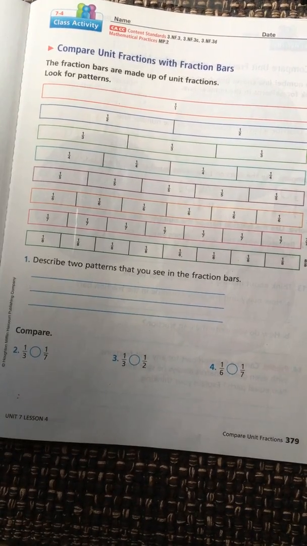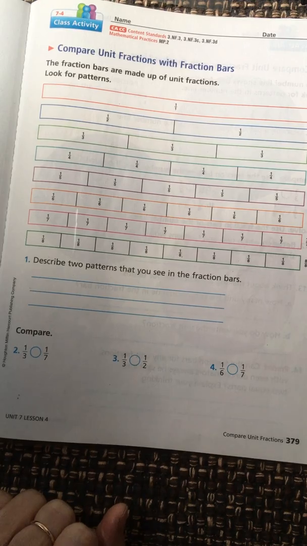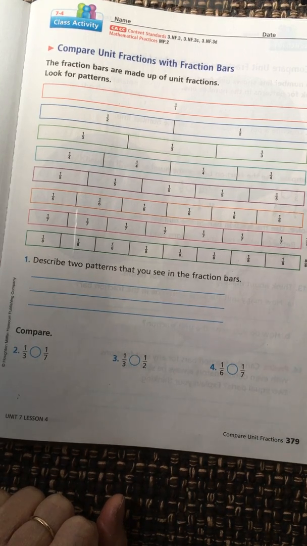This is your math lesson part 1 for April 8th, 2020. You will need your math book pages 379 and 380, a pencil, and an eraser.